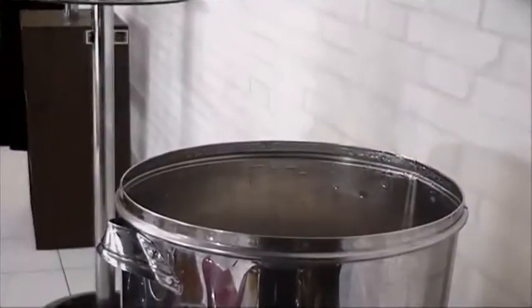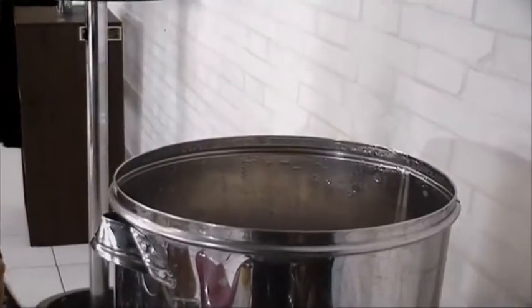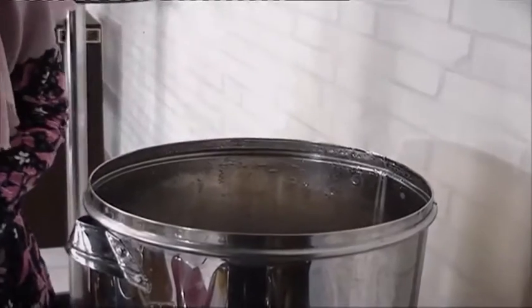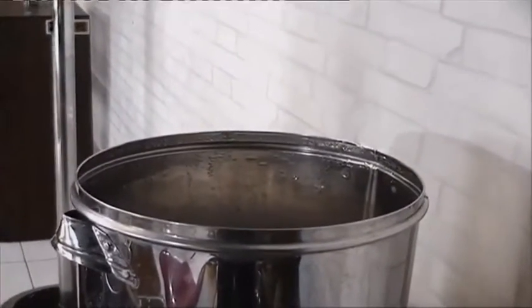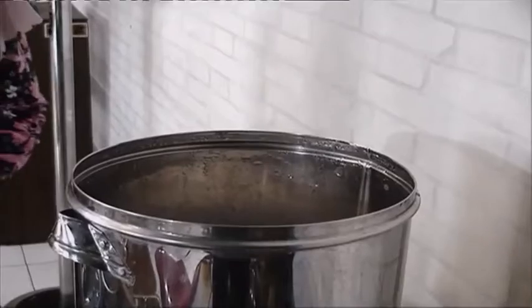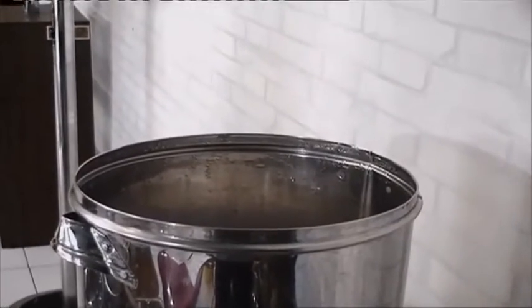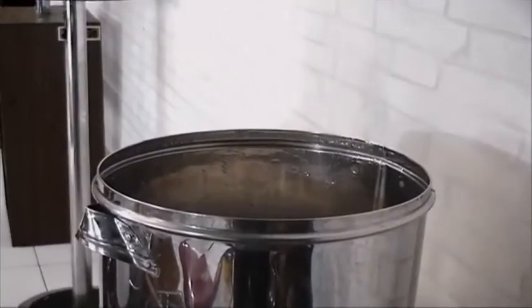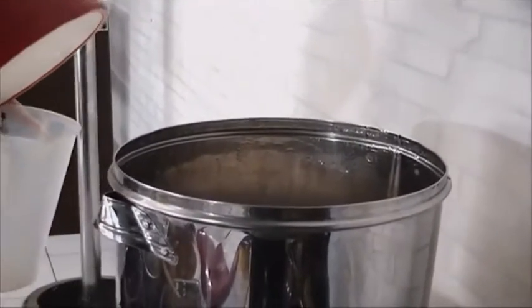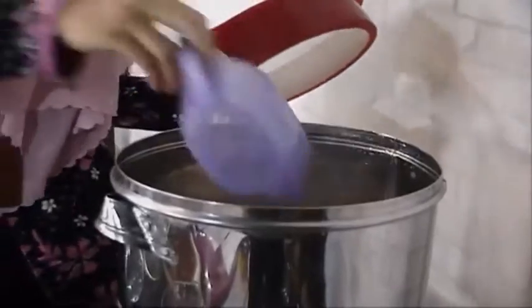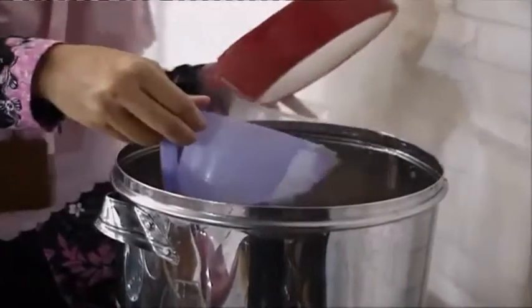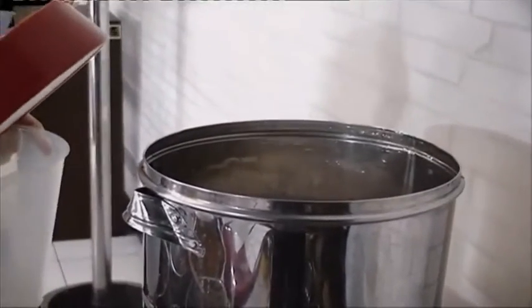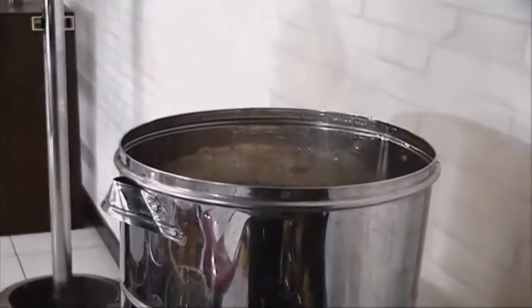After it's boiled, we have to cool it down, and then filter it. I replay it. It must cool down first.